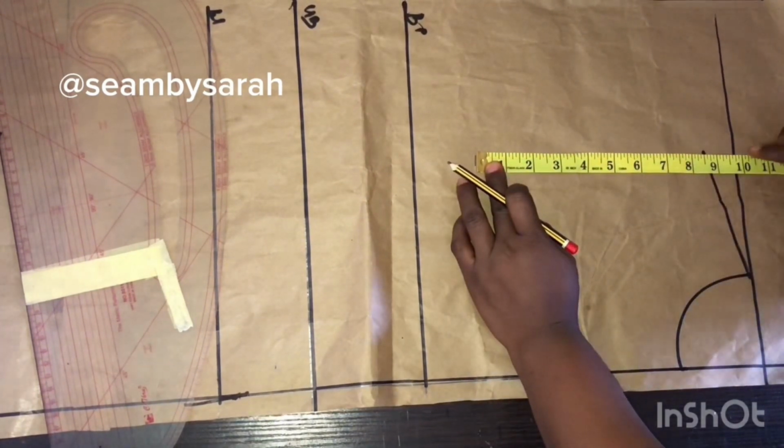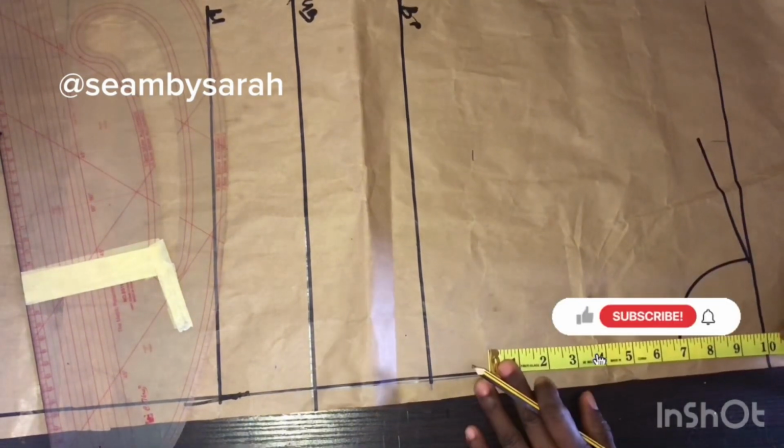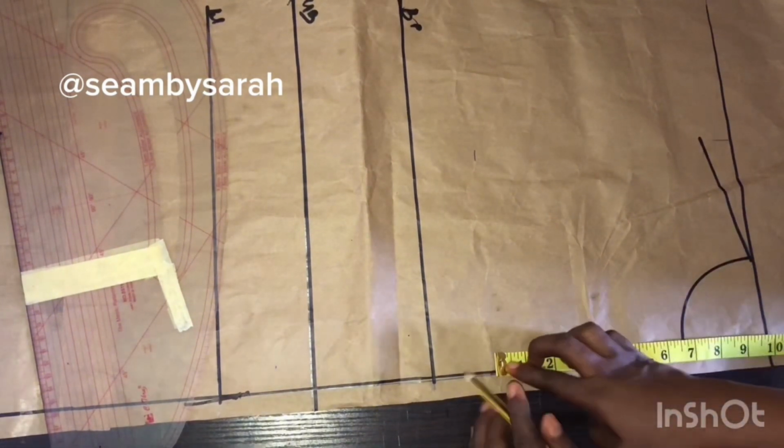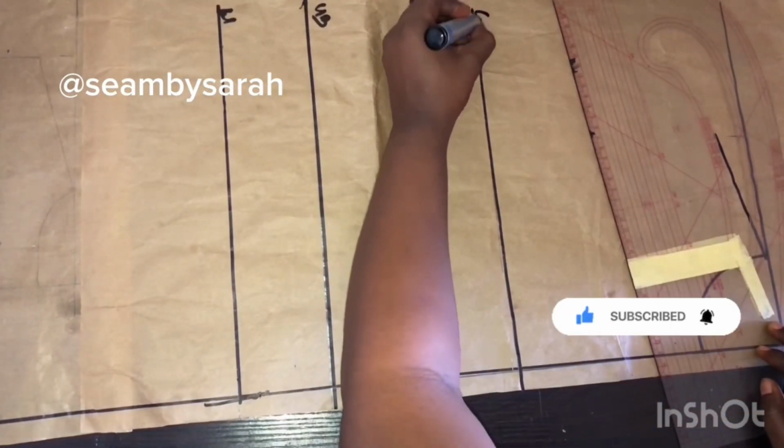And I'll check what I have from my startup line. I have 9.75. Then I'll bring it up to this side here and mark. I'll connect this line together. I'm done connecting the line. Now I'll put down chest line here.